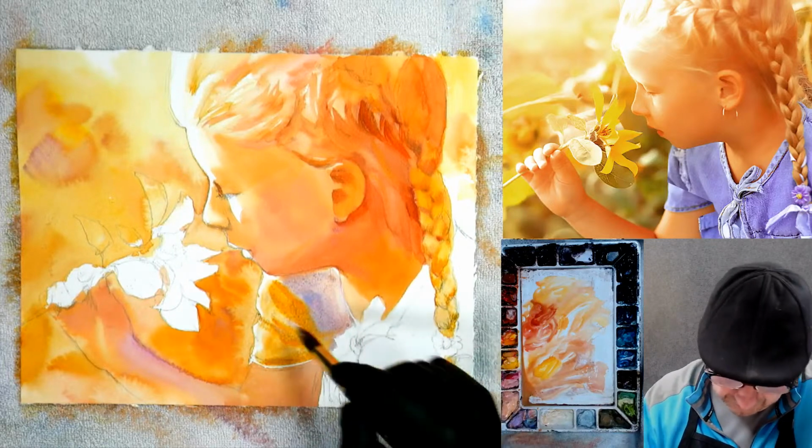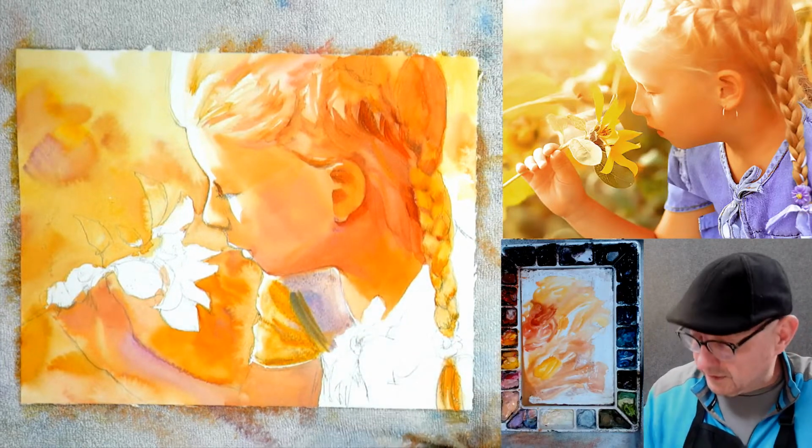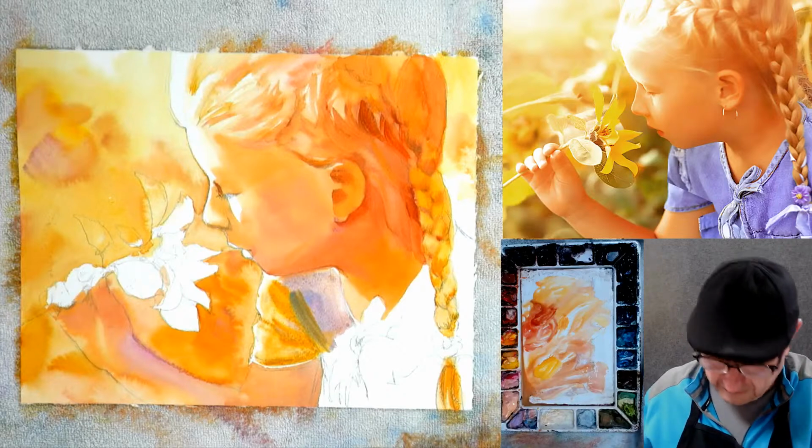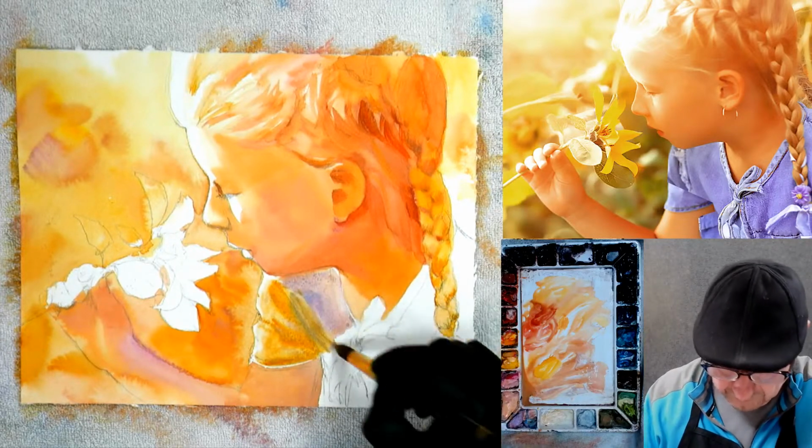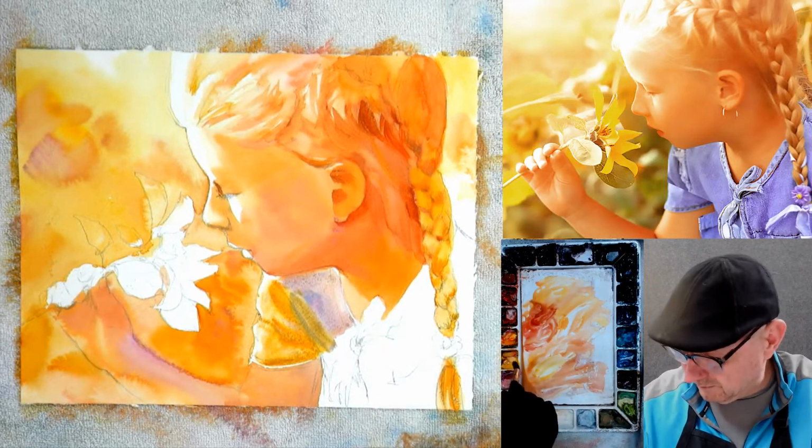They're floating, and that's like the granulating colors, which again, I have them here, but I'm not going to use them because I don't have a good color that I think would match what I'm doing already.